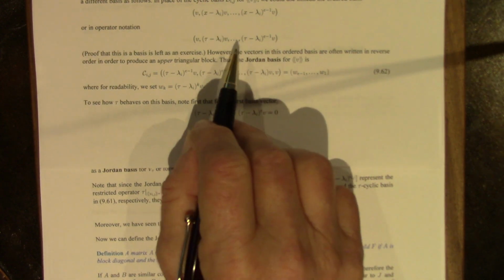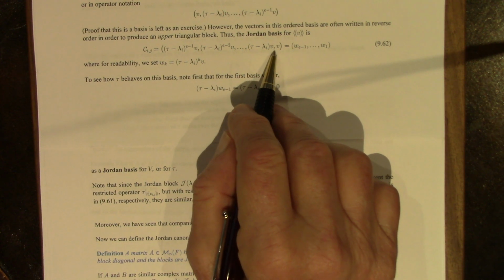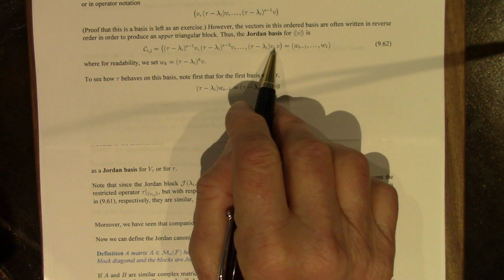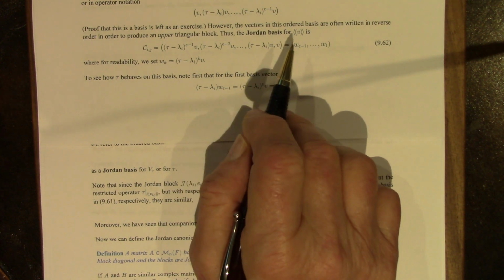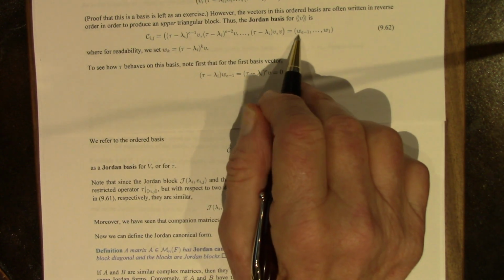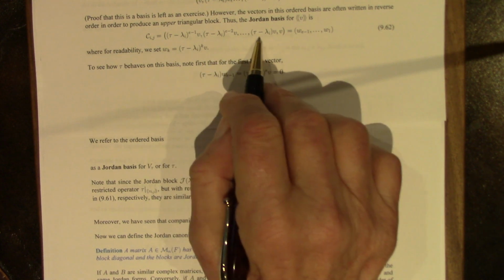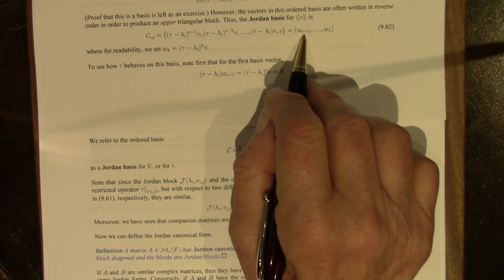Now the vectors in this ordered basis are often written in reverse order, which I'm going to do because I want an upper triangular matrix on the blocks rather than lower triangular. Some authors go for the lower triangular, so they wouldn't reverse the order, but I'm going to do that. And so I'm going to write this as script C sub ij, and for simplicity, since these are getting a little complicated, I'll say these are w e minus 1 through w 1. Notice that the indices are going down.